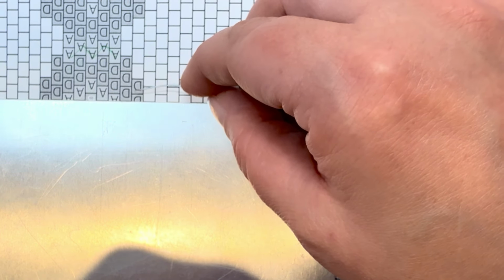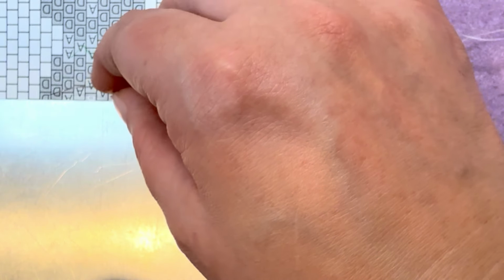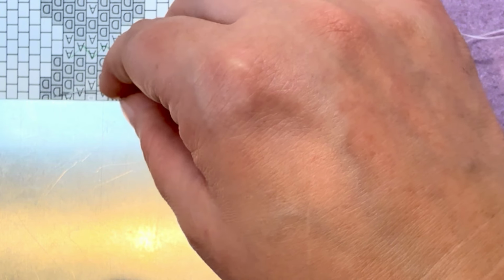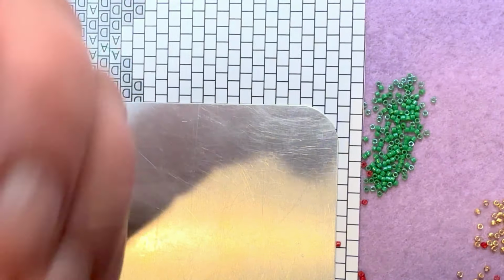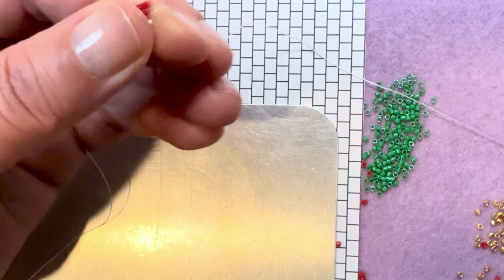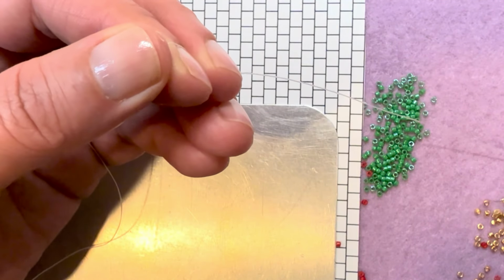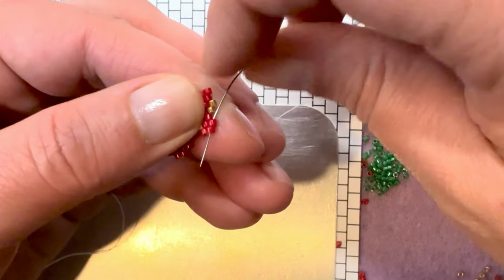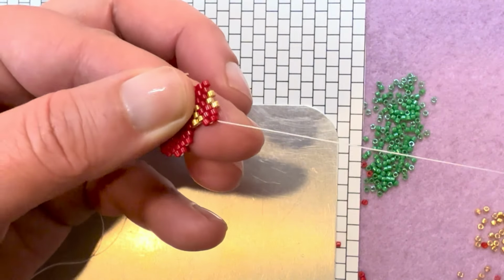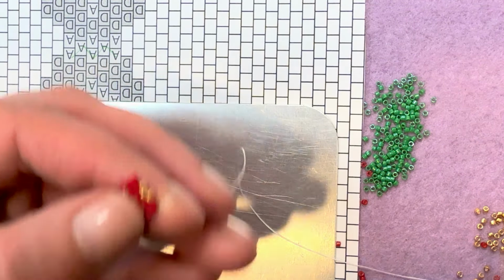I will make an increase when I come to this side, because it's easier for me right now to add this row and then to make an increase. So I'm going to, according to my bead chart again, add what I need. So here is the red.